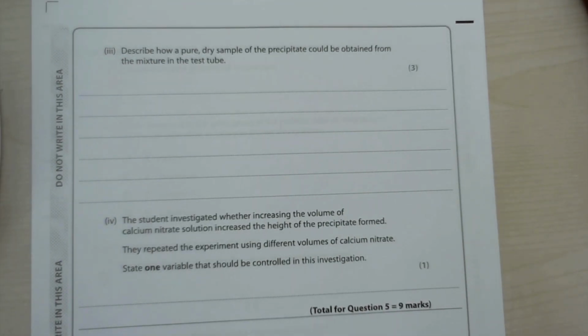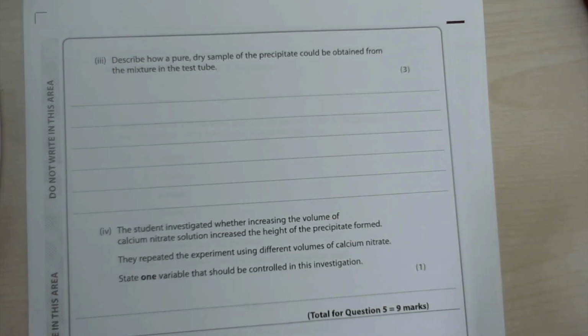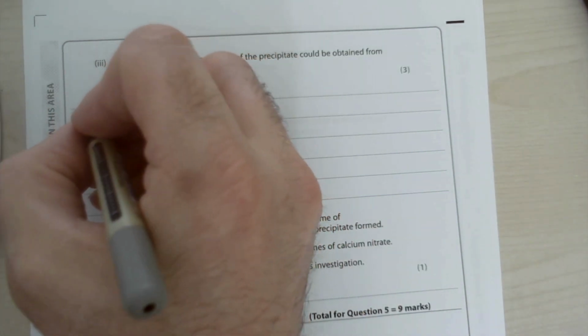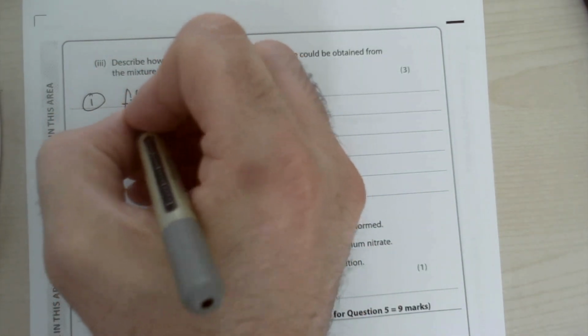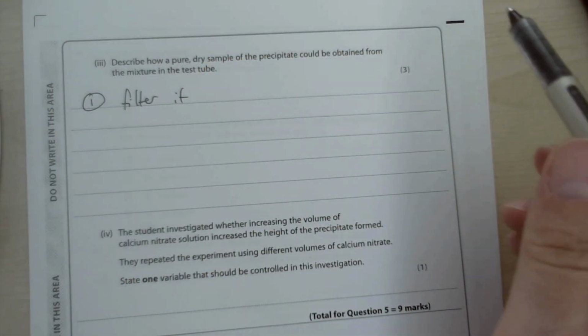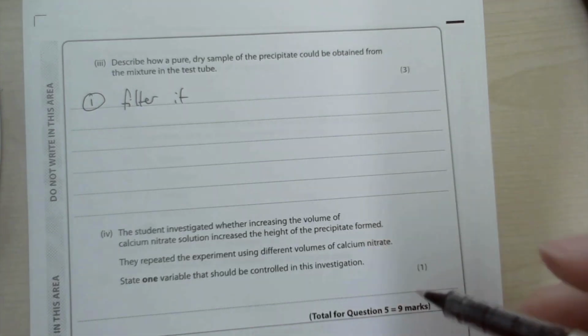Okay, how could you get a pure dry sample of precipitate from the mixture in the test tube? 1, filter it. So filter it, the liquid will go through the filter paper and it will collect the solid.